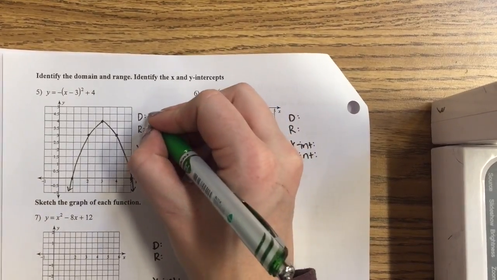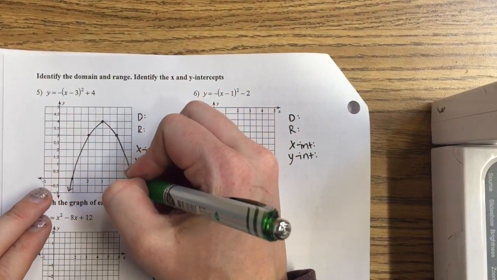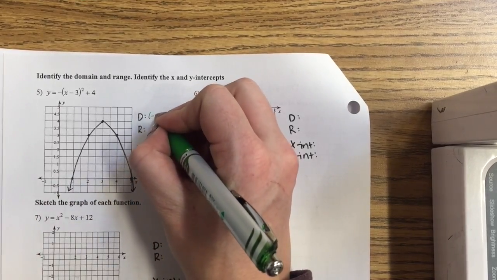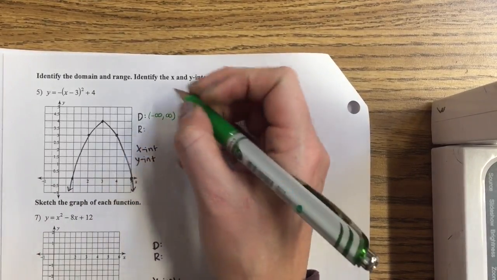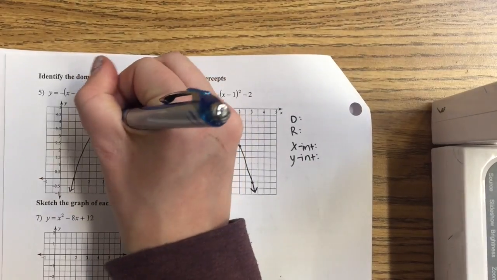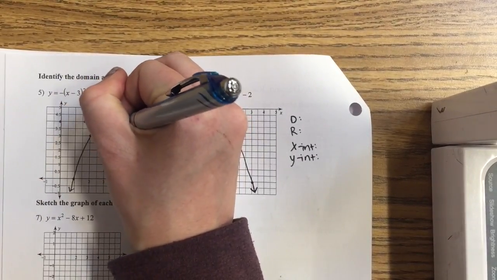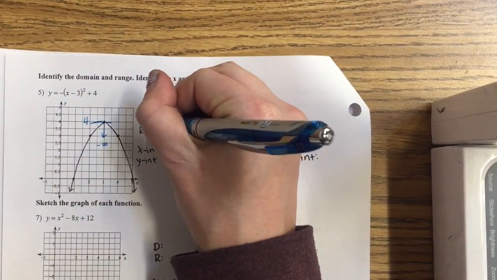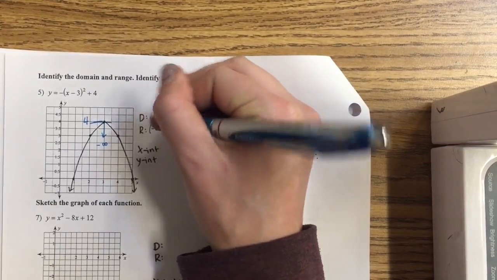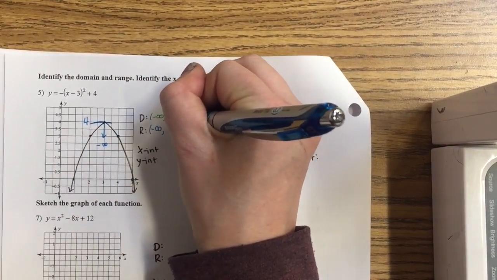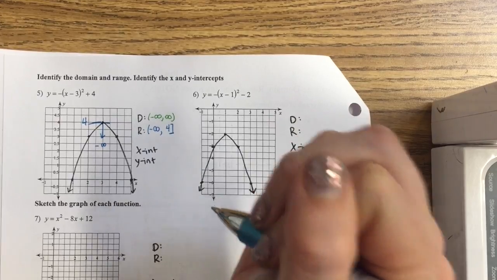For domain, I have it opening outwards in both directions, negative infinity to positive infinity. It stops at +4 and opens down. So I fill my negative infinity in, 4 fills in the blank spot, and it stops.